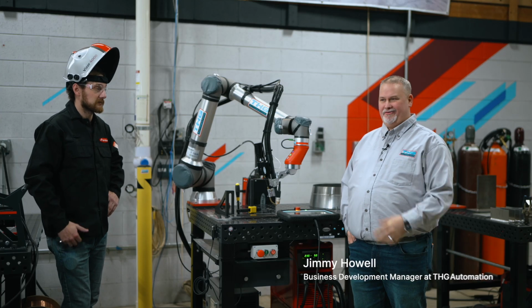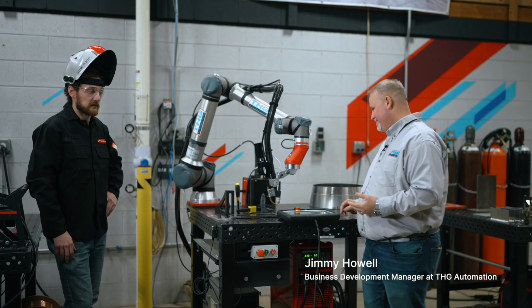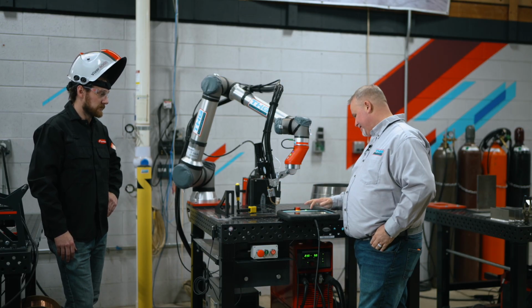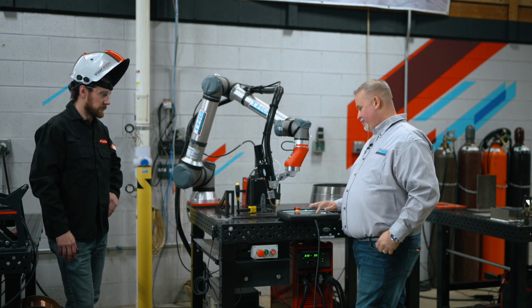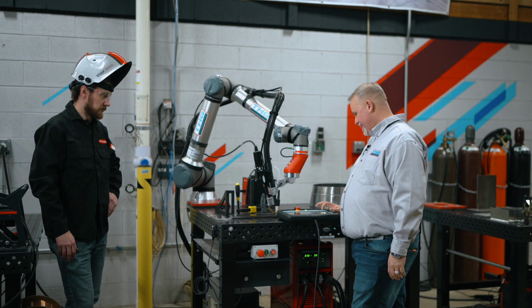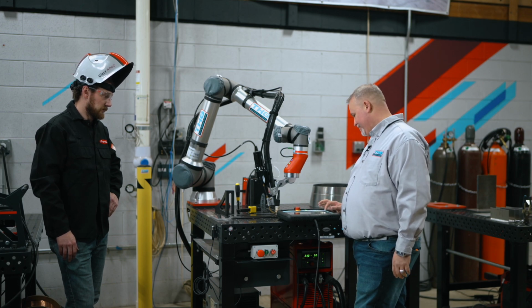Okay, I'm just going to demonstrate real quickly the Z tracking that we have on our TIG systems. So essentially we've got a start and end position. I'm just going to go ahead and move the Cobot to the start position. You can see that it's close to the material. And then I'm just going to click on the weld end and hit move to weld point.